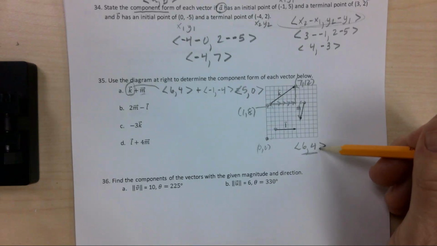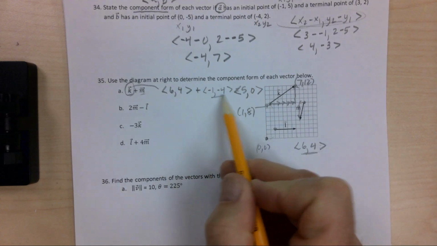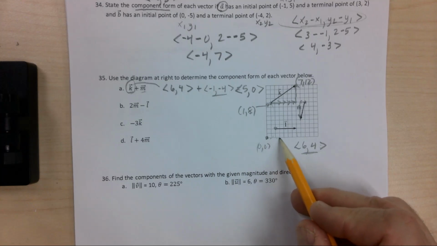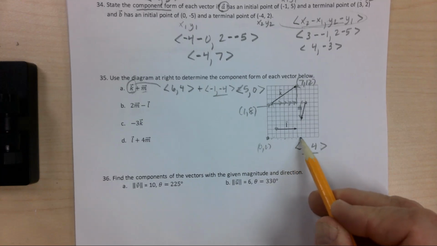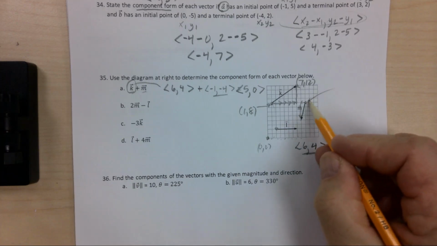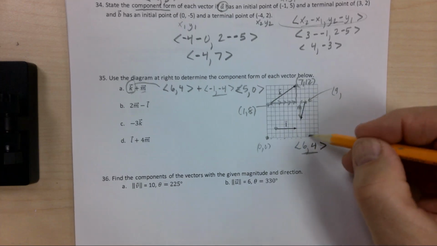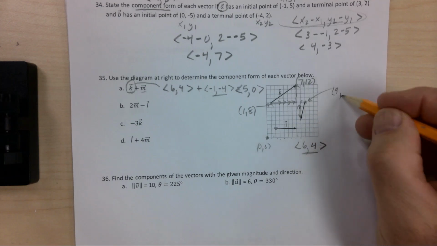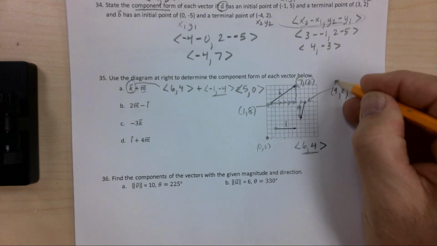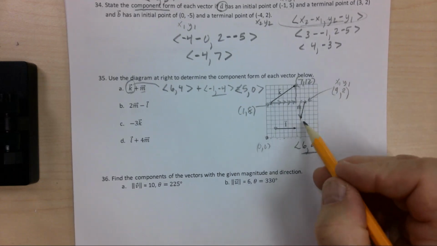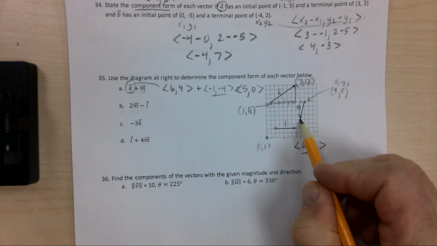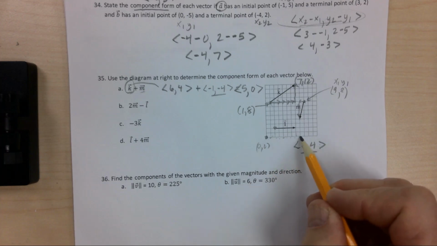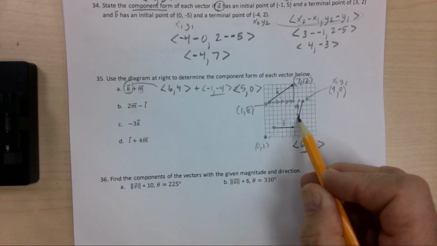And then just to show you that it works over here, if we figure out what this point is, 1, 2, 3, 4, 5, 6, 7, 8, 9. So that point right there is 9. And then up 1, 2, 3, 4, 5, 6, 7, 8. So that's x1, y1. Those are our initial points. And then this is our terminal. So 1, well, that'd be 8 because it's 1 less. And then 1, 2, 3, 4.